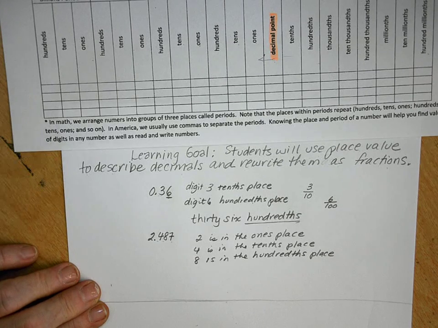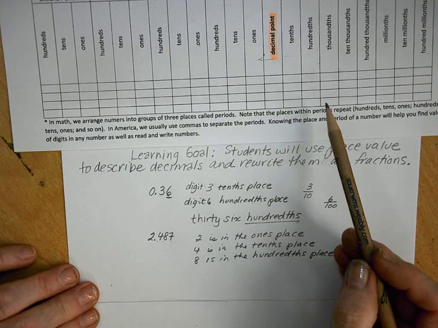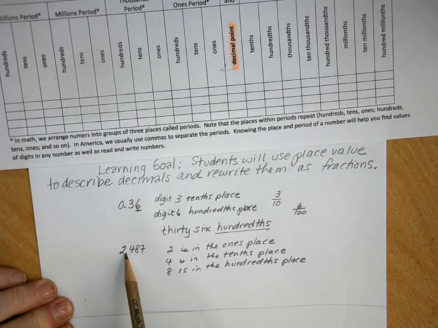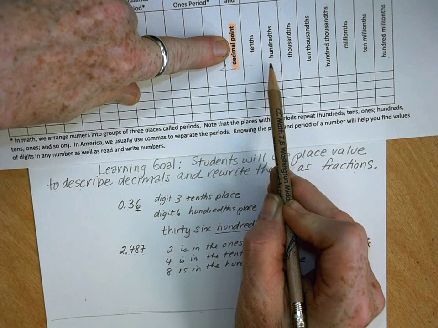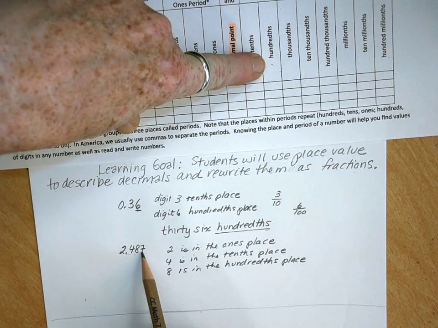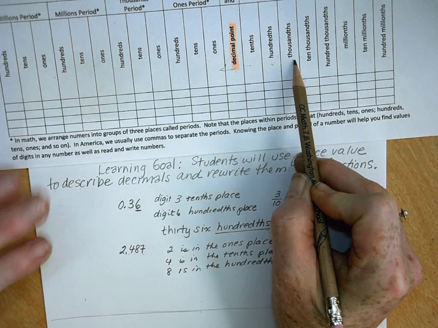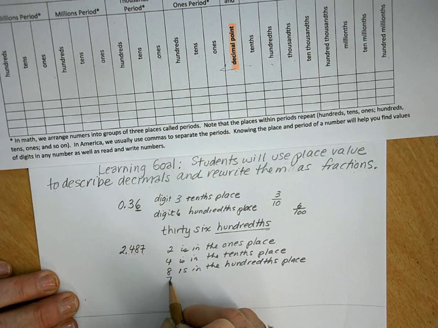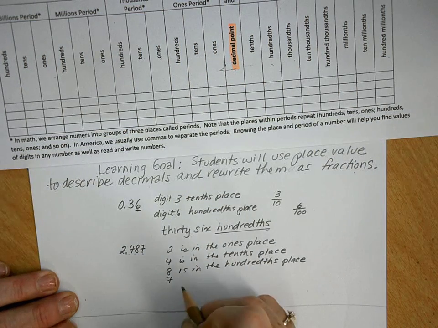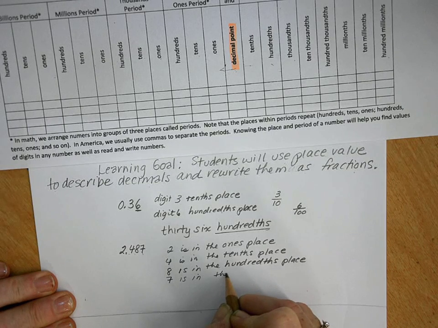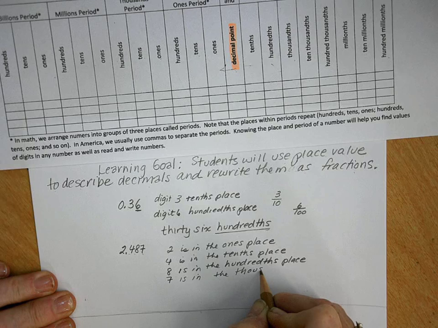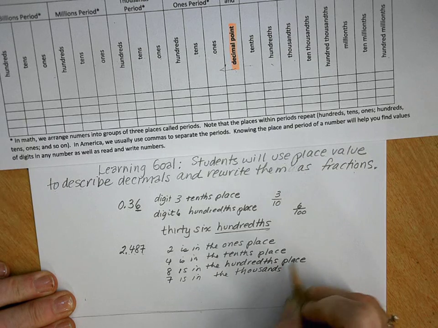Now maybe I don't know what this place is. I can use my place value chart. So I go up here, I find my decimal point is here. The 4 is in the tenths. The 8 is in the hundredths. And I see the 7 is in the thousandths place. So that's what is going to name my decimal number. So 7 is in the thousandths place.